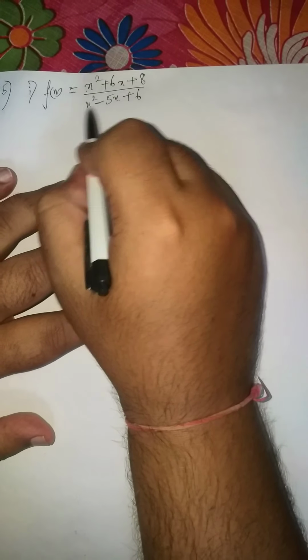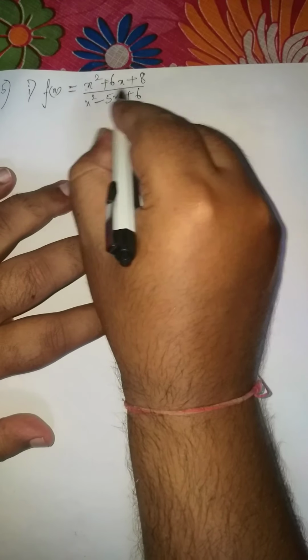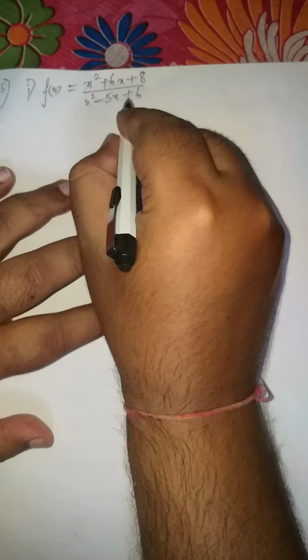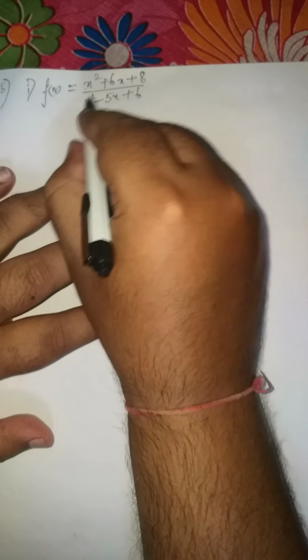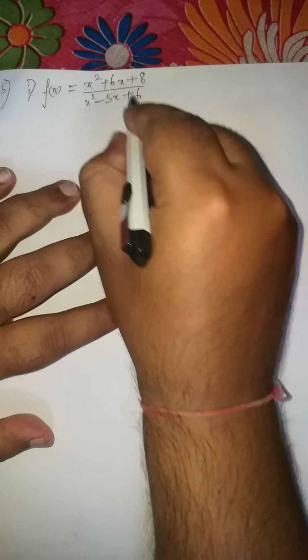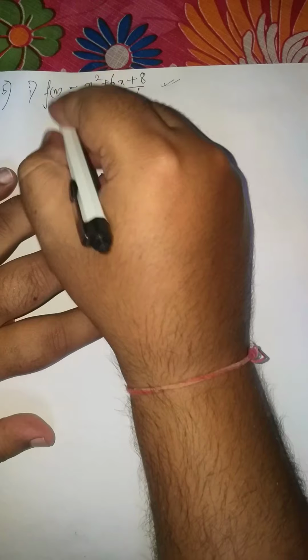Here also this will be continuous, but you have to check whether for any value the denominator is 0 or not. If the denominator is 0 for any value of x, the function will be undefined. So you have to check the domain part for this function.